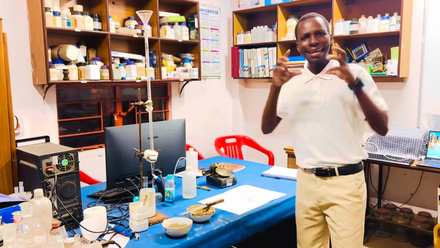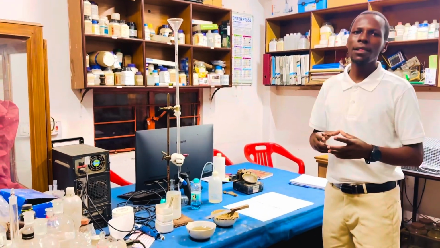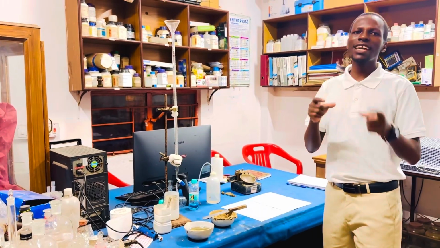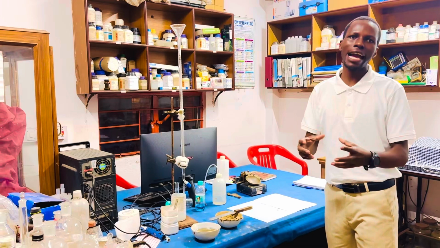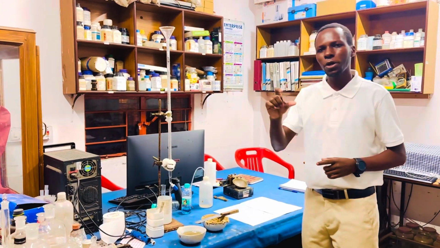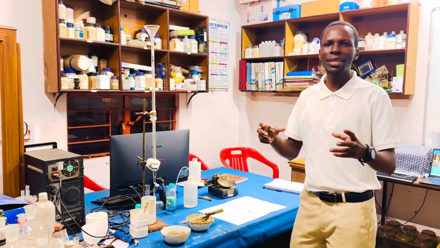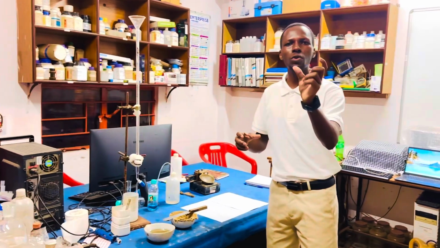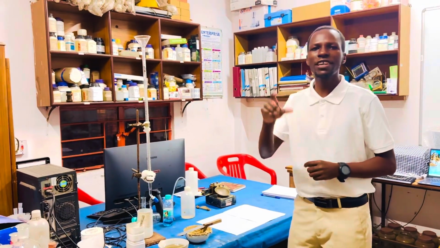Clay has a surface charge which is negative. What brings in this negative is due to what we call the isomorphic substitution reactions. In clay we have silicon, we have aluminum, but isomorphic substitution means that if I have silicon, which has a 4 plus charge, then I have aluminum, which has a 3 plus charge.